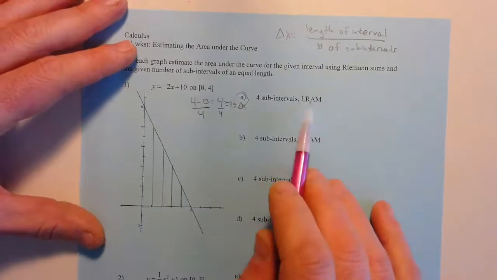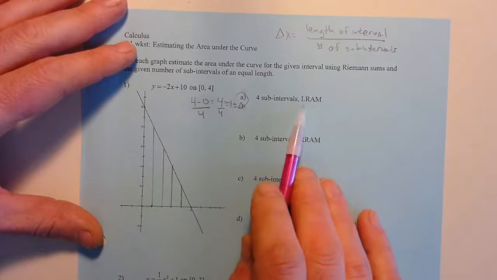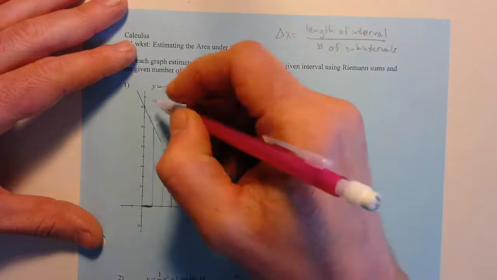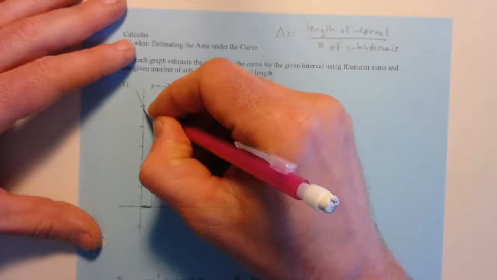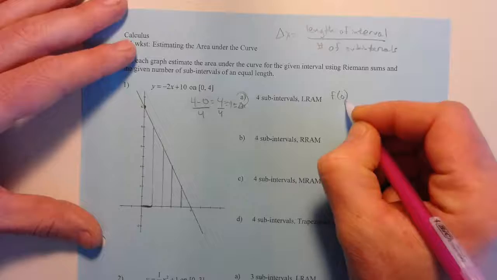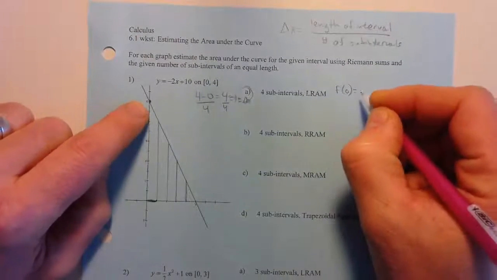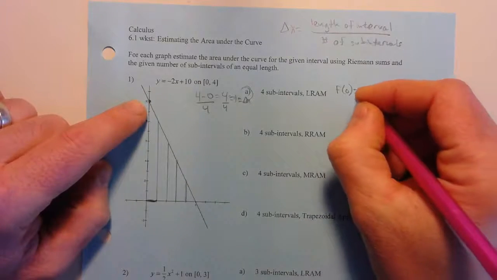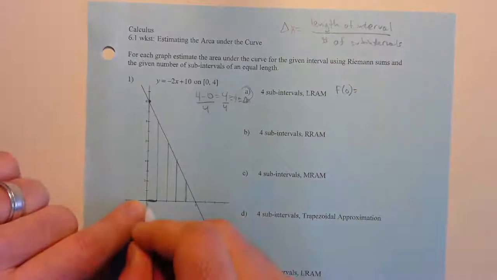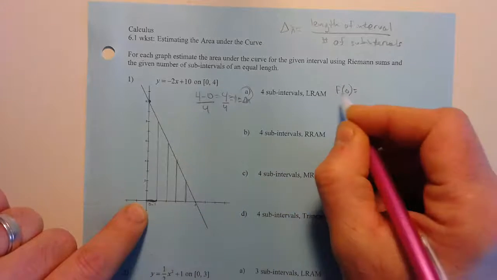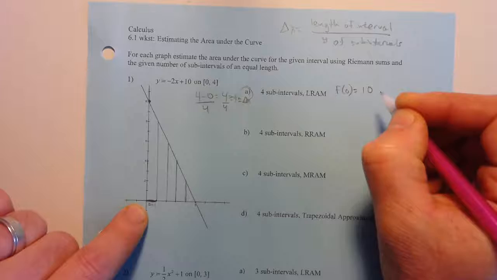Now remember, this is LRAM, and LRAM uses the left endpoint. So if I'm looking at this first interval, that's 0 to 1. The left endpoint is right here, and the x value there is 0. I can tell from the graph it's 10, but on some of these you're not going to be able to tell from the graph, so you always think about what the x value is. The left point is 0, so I'll plug that into the function and I'll get 10.